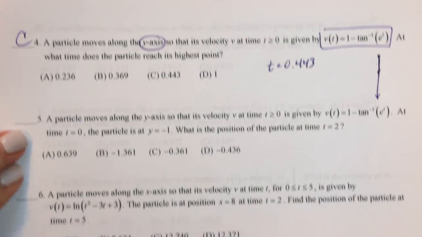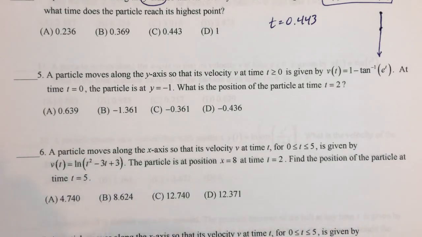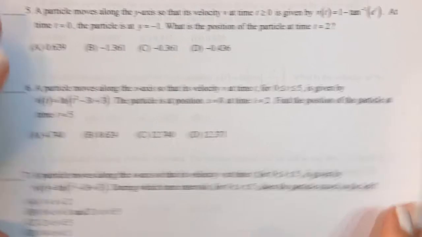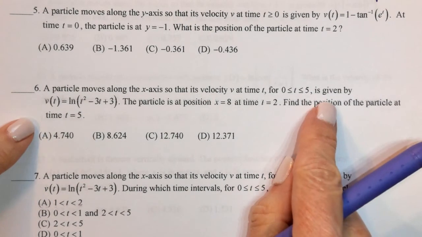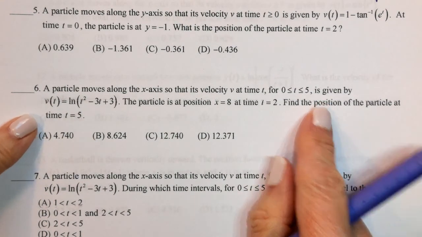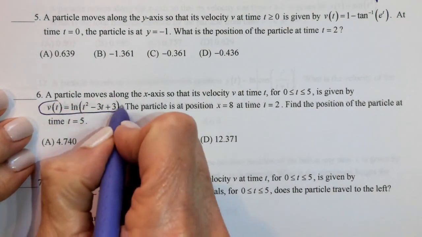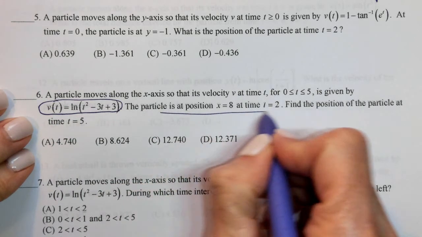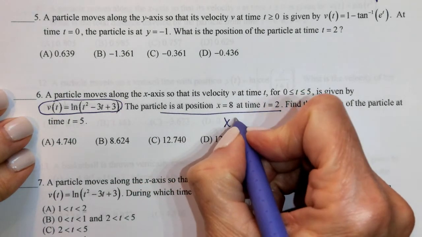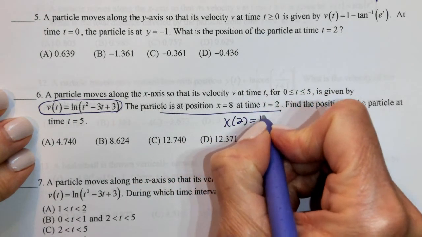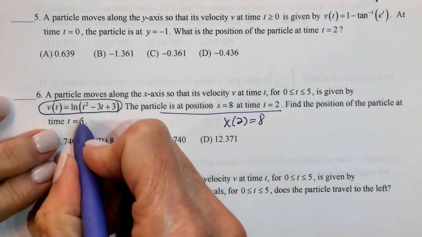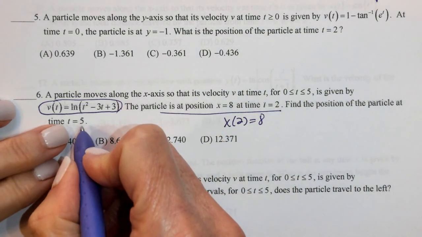Let's see what else is standing out to me. AP likes finding the position of a particle, so let's do that. They give us the velocity. They say the particle is 8 when time is 2. Find the position when time is 5.